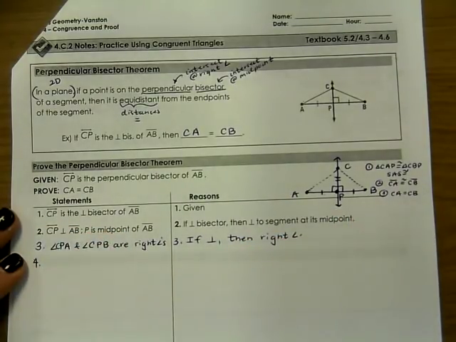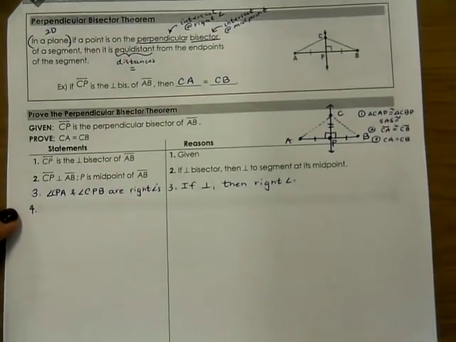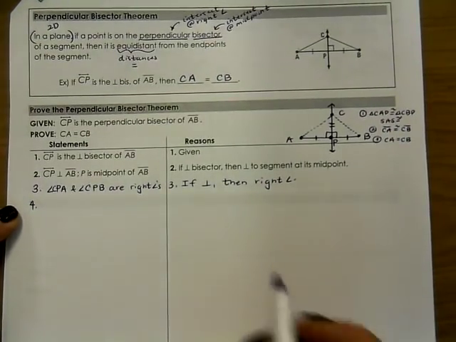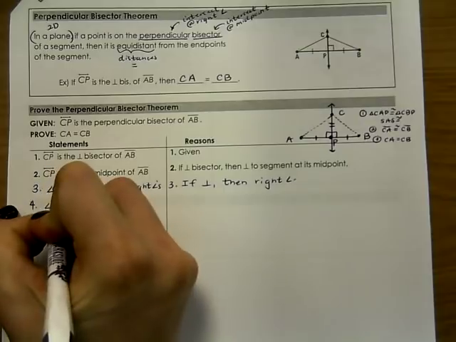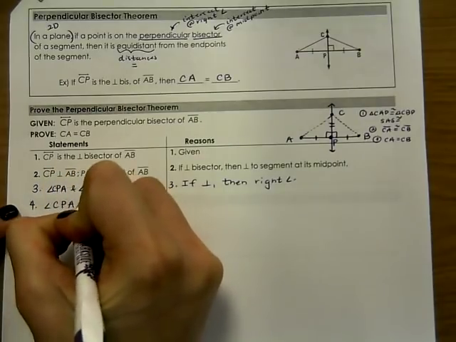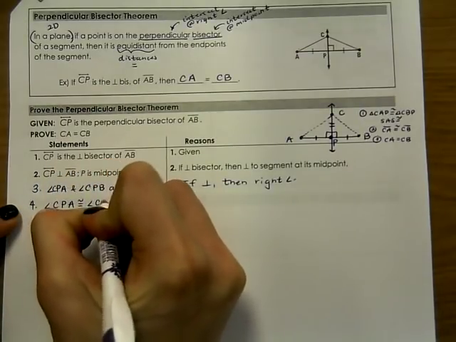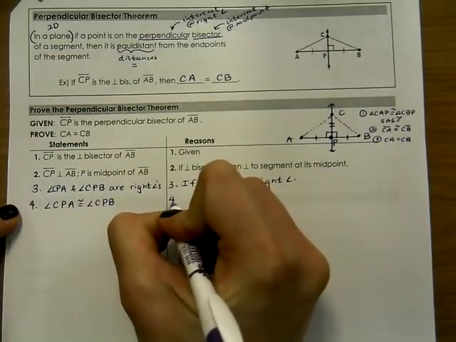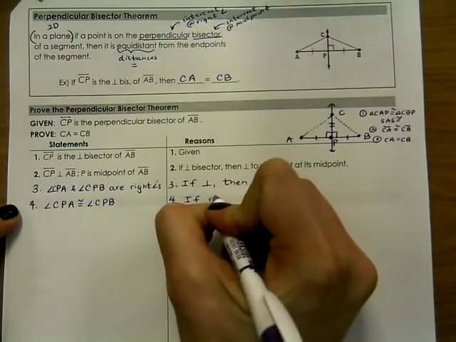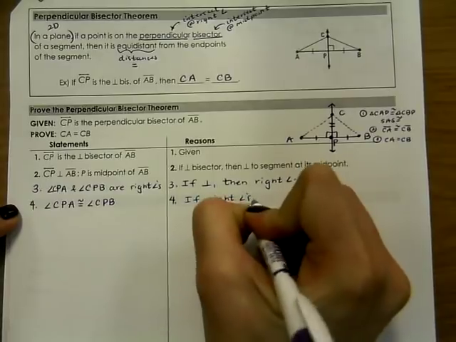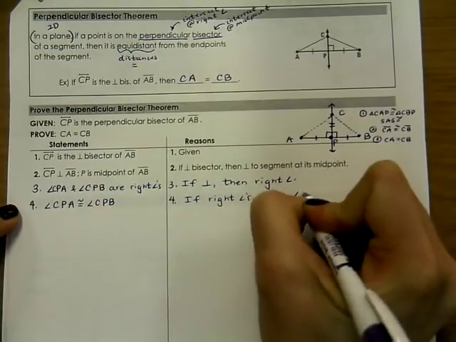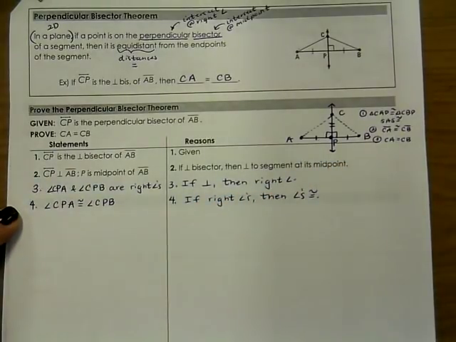And we proved in a theorem earlier that if two angles are right angles, they must be congruent to one another because they're equal in measure. So angle CPA is congruent to angle CPB. And that's if right angles, then the angles are congruent.